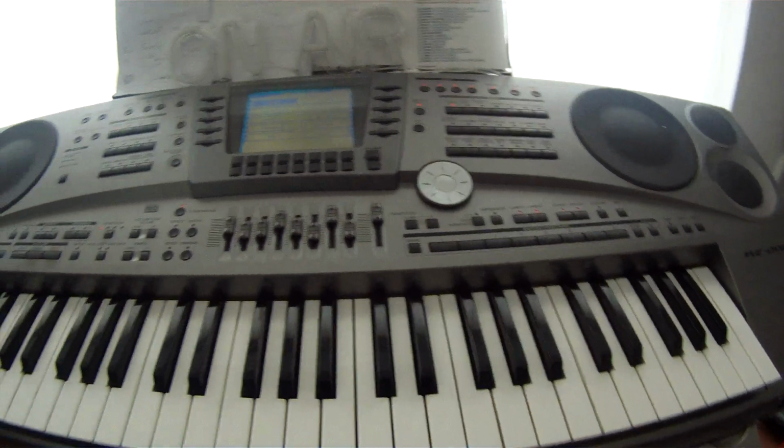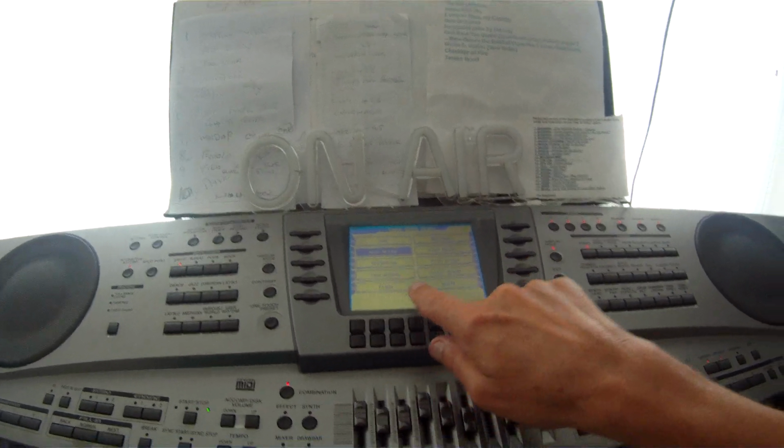I mean, that's quite a lot of memory for a 40-year-old keyboard.